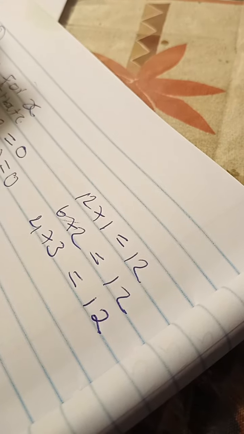So the possible factors of 12 are 12 times 1 equals 12, 6 times 2 equals 12, 4 times 3 equals 12. So these are all the factors that when we multiply, they're going to give us 12.